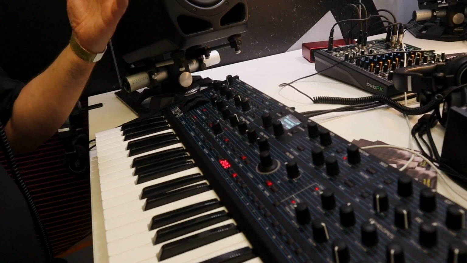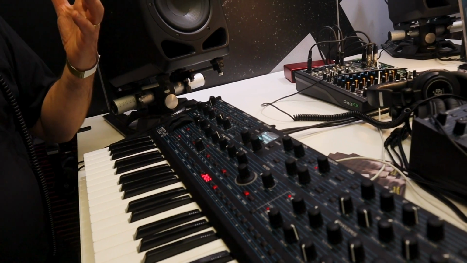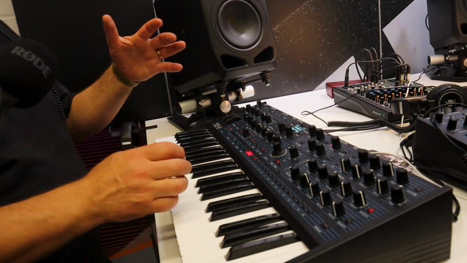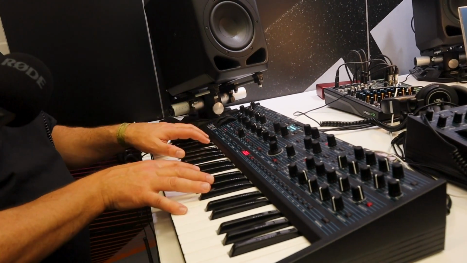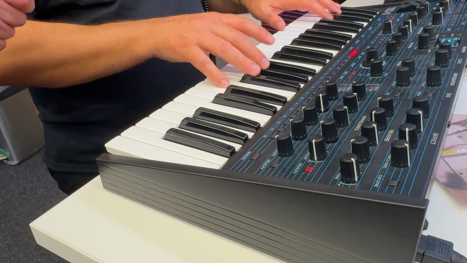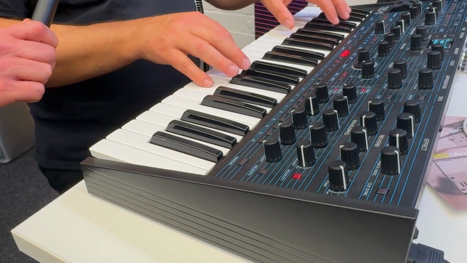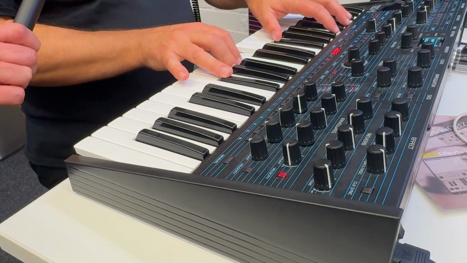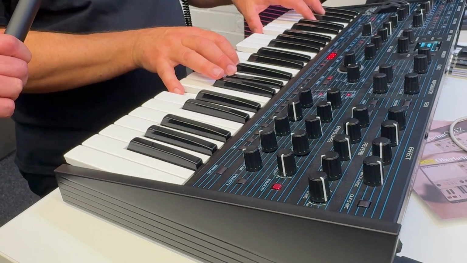So maybe I should pass the microphone back to Thomas and just maybe have a little play. Yeah, and I'll spin my head around and speak into the mic when I've got stuff to say. But basically, you can see here we've got that typical kind of Oberheim sound, a nice gliding pad thing, which is pretty familiar in terms of Oberheim territory.